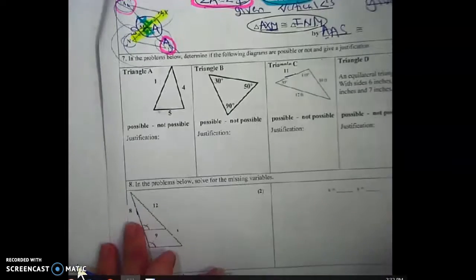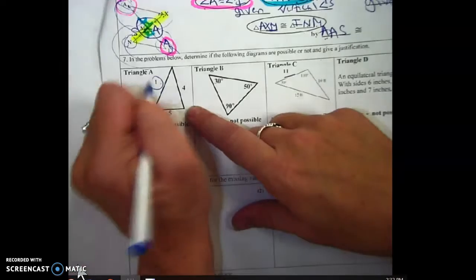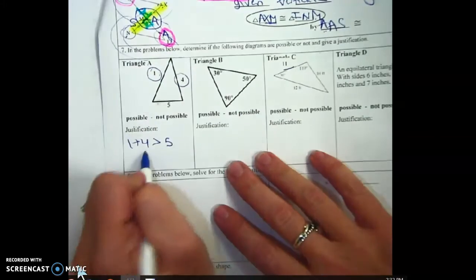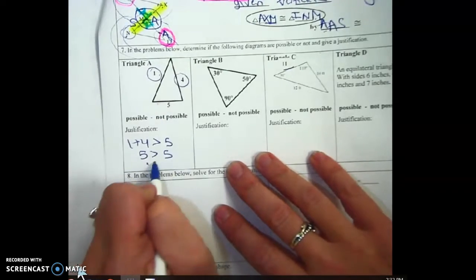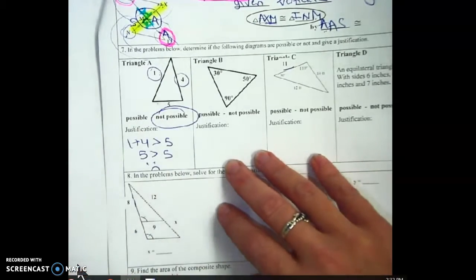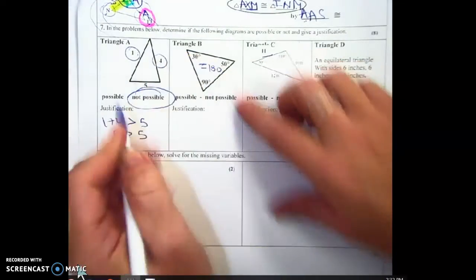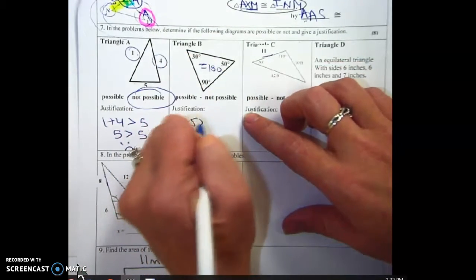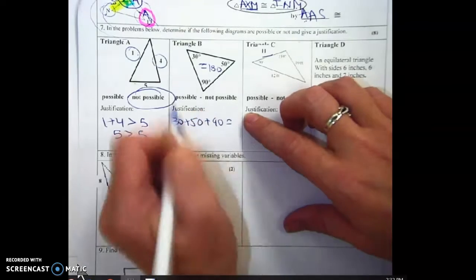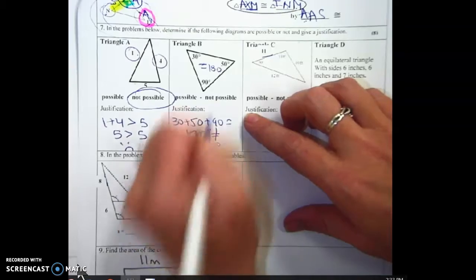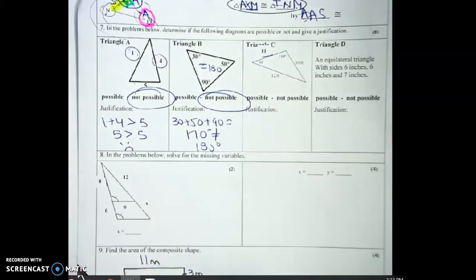All right, I want to know possible or not possible. For this one, you have to be able to add those two, and it has to be greater than 5. 1 plus 4 is 5. 5 is not greater than 5, so it's not possible. These have to equal 180 degrees. So 30 plus 50 plus 90 equals, let's see, 170. And 170 does not equal 180, so it's not possible.